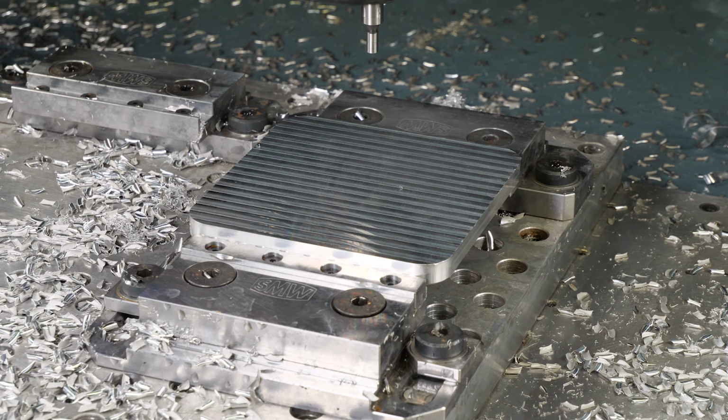So if we want all of our features on this side to match up with our features on the back side, we're going to have to touch off the finished part of our part again, just to really dial things in. And we don't want to screw up the sides of our part with an end mill, so what we're going to do is use an edge finder.